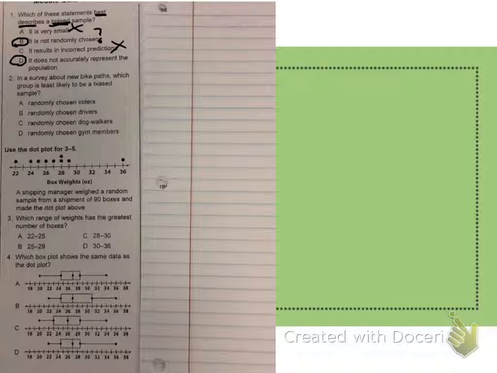Number 2, in a survey about new bike paths, which group is least likely to be a biased sample? Notice that you have to find the group that is the least likely to be biased. Which group would not really care one way or the other about bike paths? A, randomly chosen voters. Well, voters really have nothing to do with bike paths, so that could be a good answer. Randomly chosen drivers.